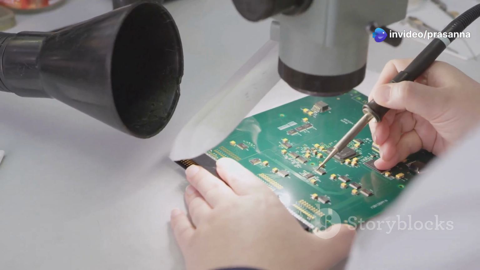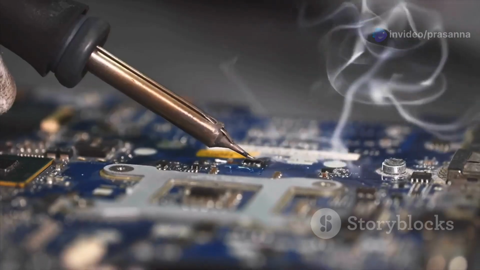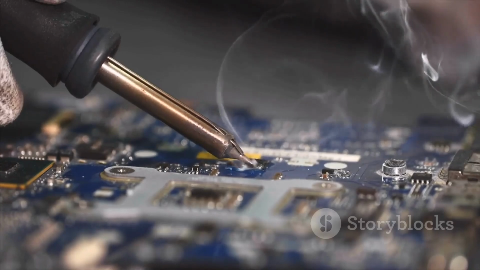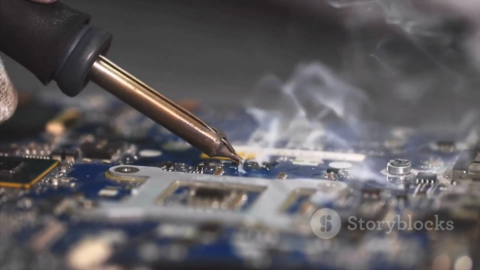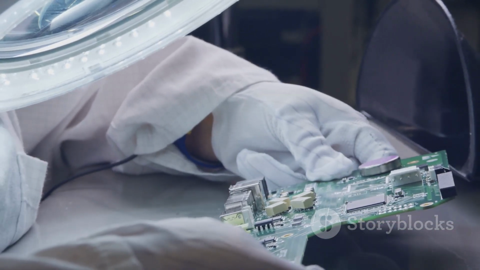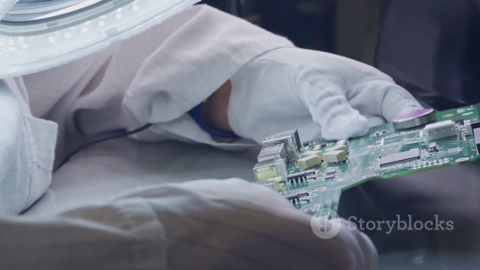The choice of soldering method depends on the type of components used and the production scale. Both wave and reflow soldering require careful process control to ensure optimal solder joint quality. Factors like temperature, soldering time, and flux type play a crucial role in achieving reliable and long-lasting connections.